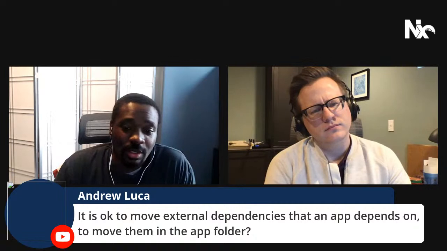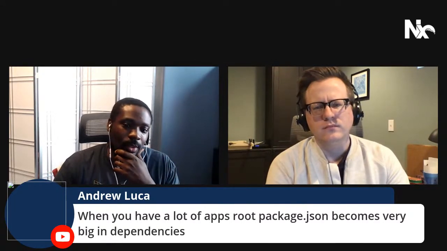All right, what else do we have in here? Okay, we'll look at this one. It says, is it okay to move external dependencies that an app depends on into the app folder? And the second part is, when you have a lot of apps, the root package becomes very big in dependencies. So I guess this is talking about the single package.json versus each application having its own package.json within your monorepo. And well, you go ahead and then I'll add anything if I have to.